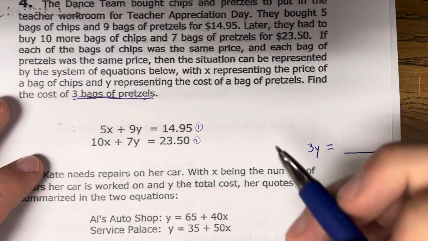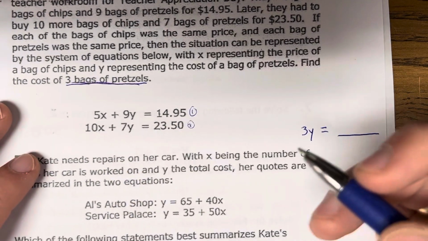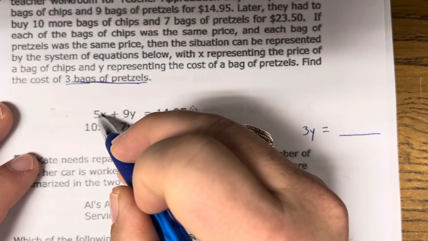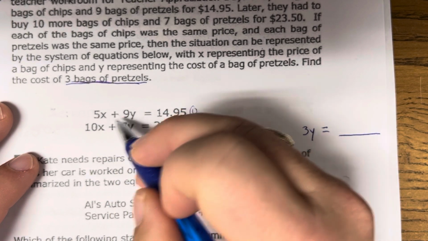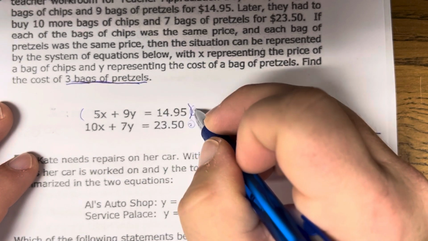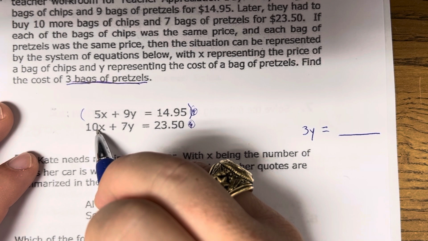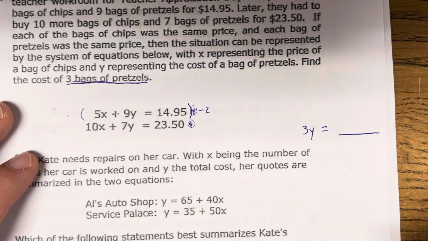All right. So to solve this one, since there's no single variables, no ones, the easiest thing to do is to solve by elimination. So I need 5 and 10 would both go up to 10. 9 and 7 would go up to 63. It's going to be a lot easier to do this one. And so I'm going to make the x's, I'll cross out the 1 and 2, I don't need that. I want the x's to go up to 10. This one's already 10. So I need this to go to negative 10. So we're going to multiply this top equation by negative 2.